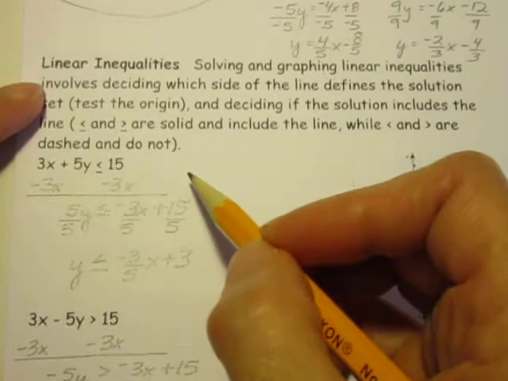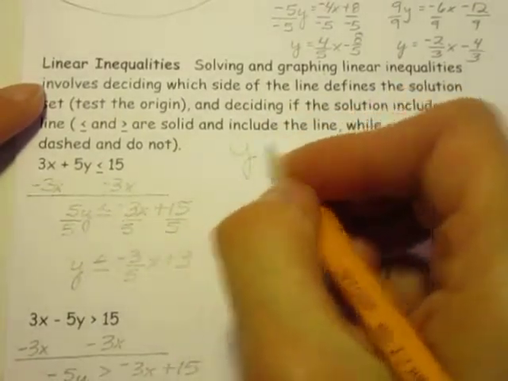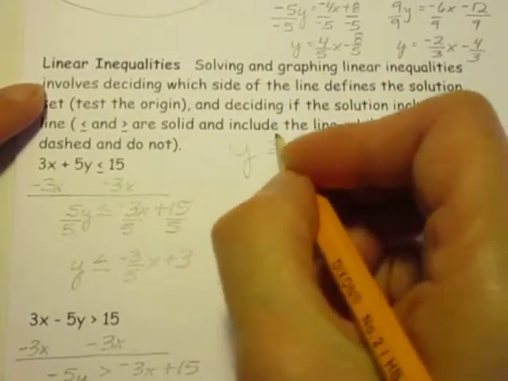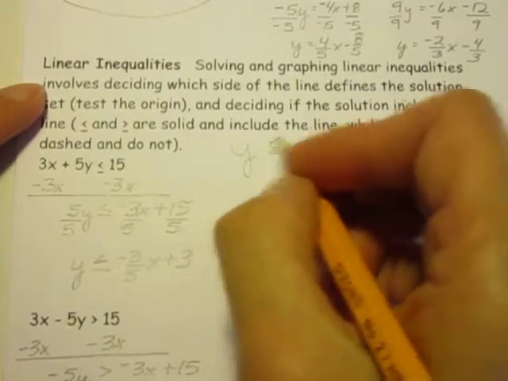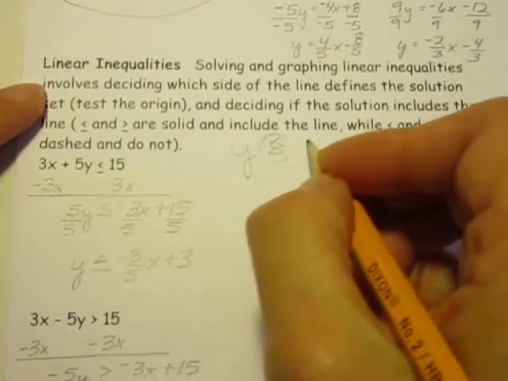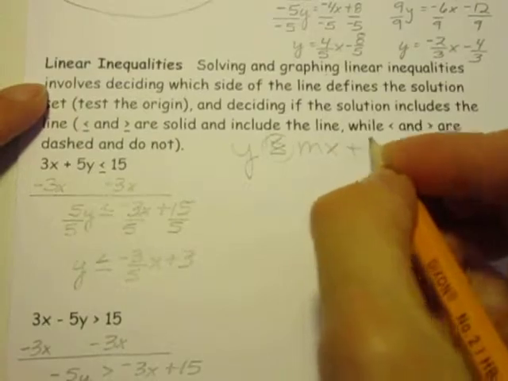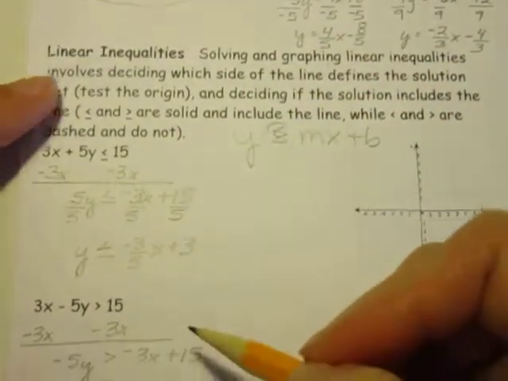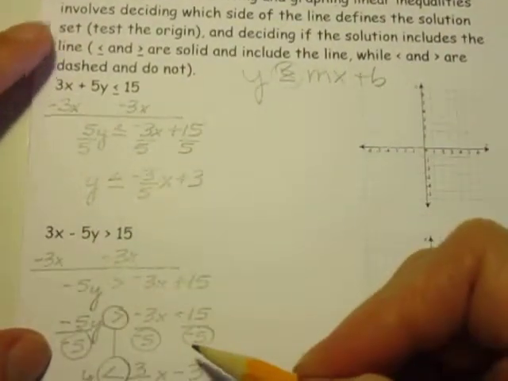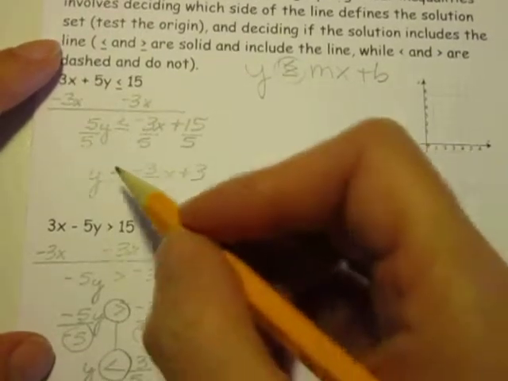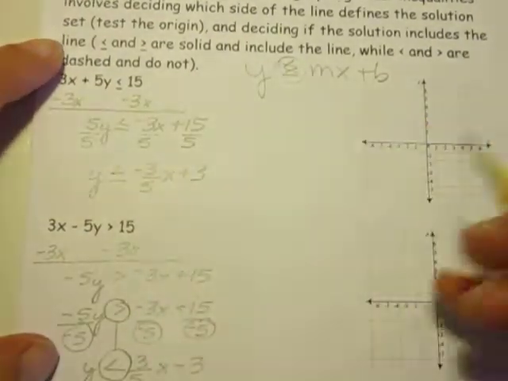But we go through the same work. We're trying to isolate and get everything in y equals or greater than, or whatever our symbol is, mx plus b. So that's our goal. So I went through that on both of these and got both of these in that y equals mx plus b format. Now we just have to figure out how the inequality impacts that.